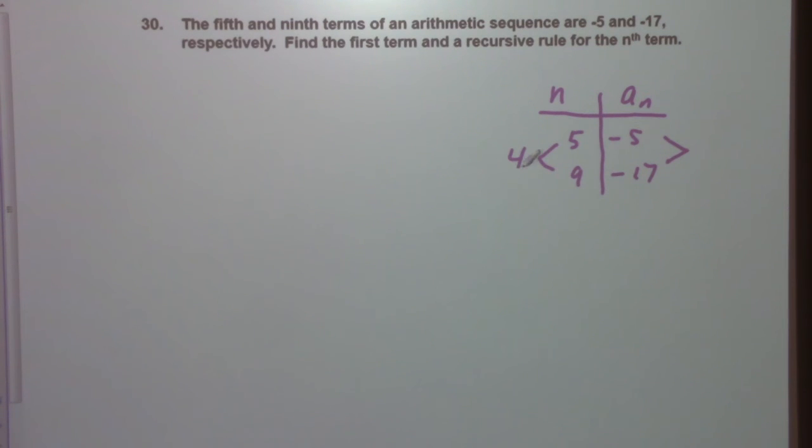So 4, 12. So D is equal to? D is equal to -12 over 4 is equal to -3. Okay, so now we have D. What's next? I got 22.